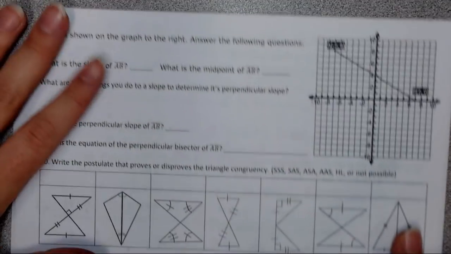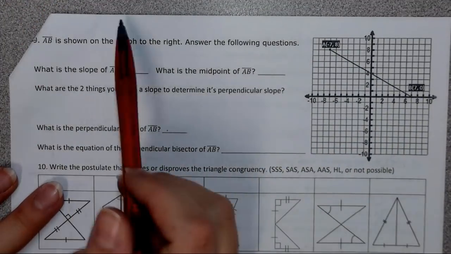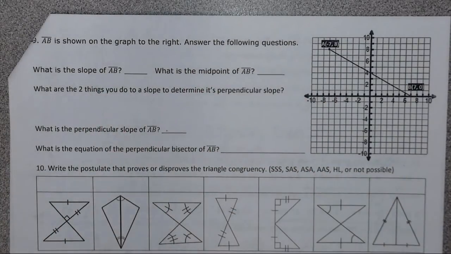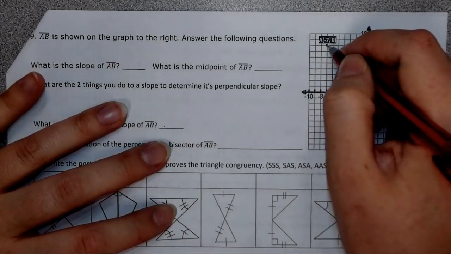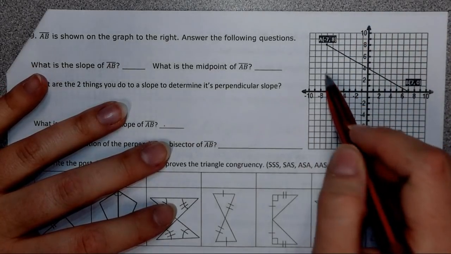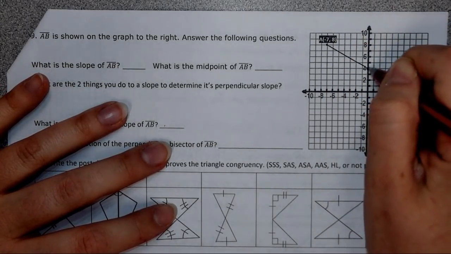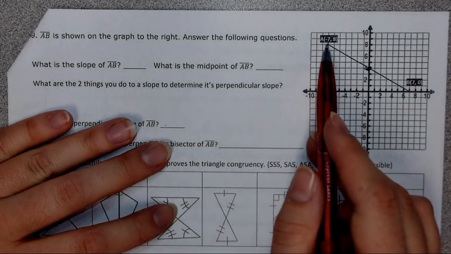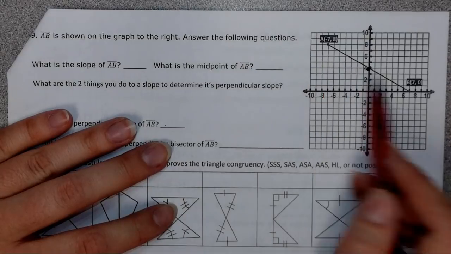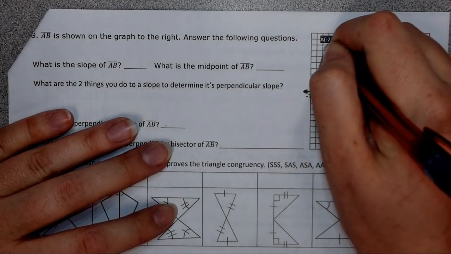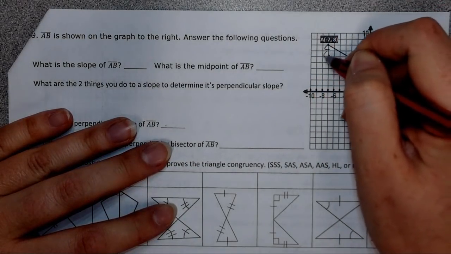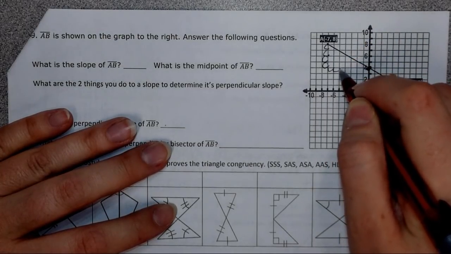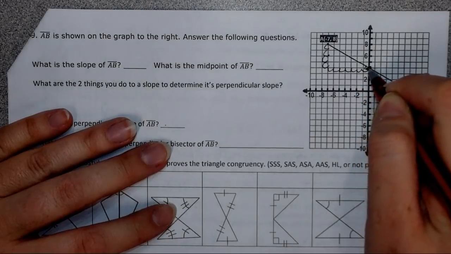Number 9. Okay. So it says, AB is shown on the graph to the right. Answer the following questions. So first it wants to know what the slope of AB is. If you want to, you can count all the way down and all the way over. I can see that it has a point right here, so I'm just going to count down and over from here to here. So we're going down 1, 2, 3, 4, and over 1, 2, 3, 4, 5, 6, 7.